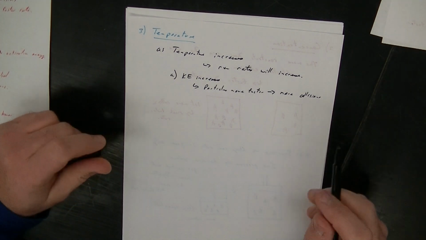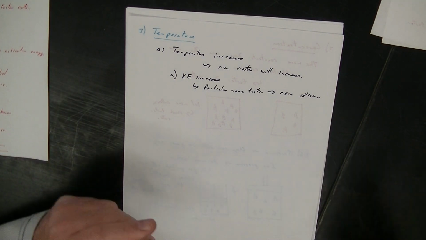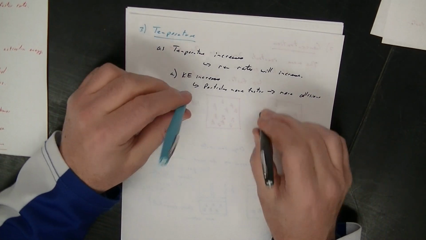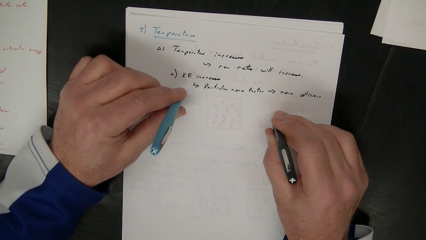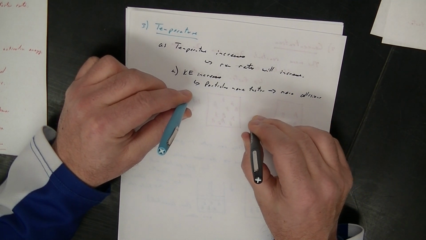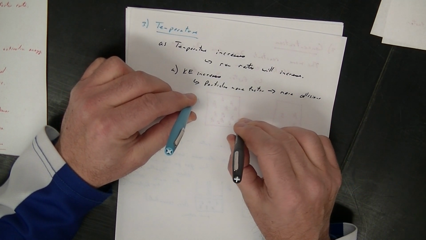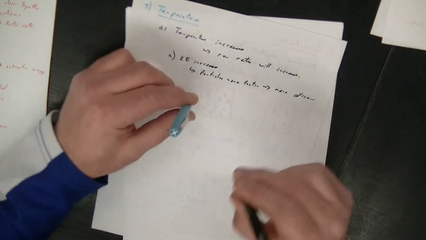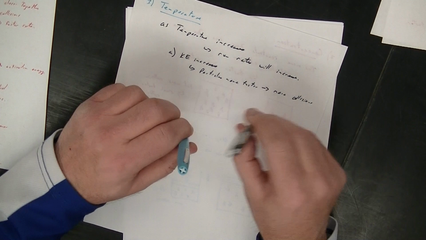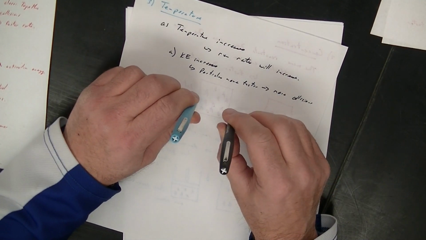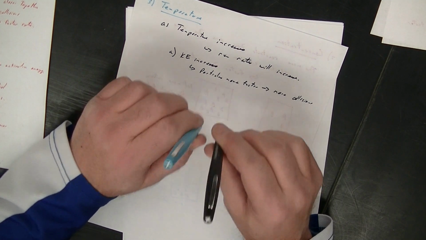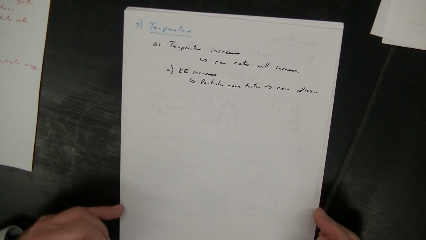So for example, let's say we have two particles. Right? It's hard to see here. Okay, here are my pens. These are my particles. If they're moving really slow, they're not going to run into each other very often. But if we speed them up, okay, they're going to run into each other more often. So just by speeding them up, right, the chances of collision are going to increase, and we're going to get more collisions. So that's one part of it.